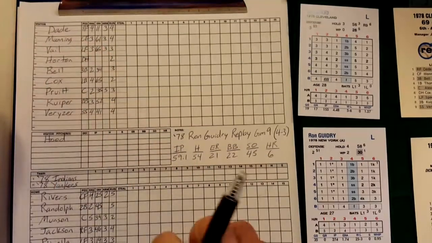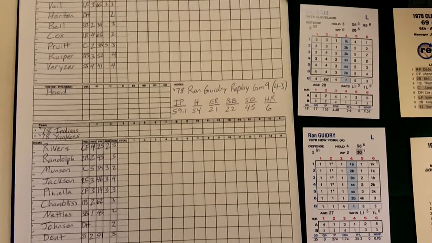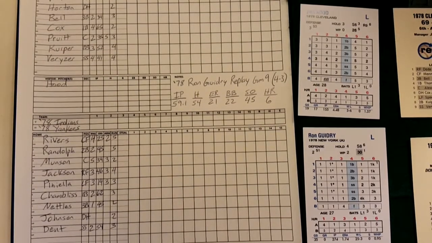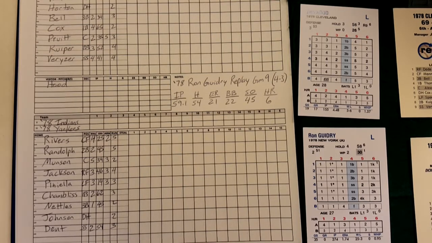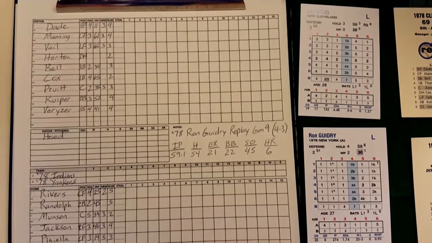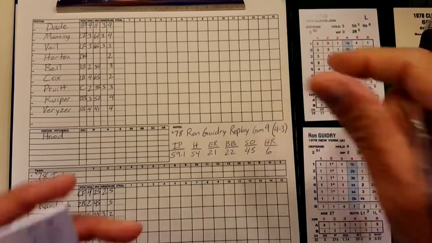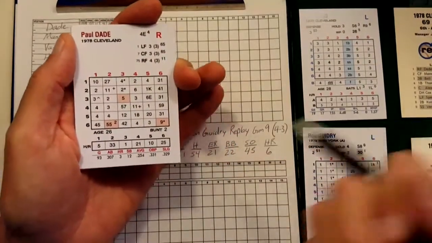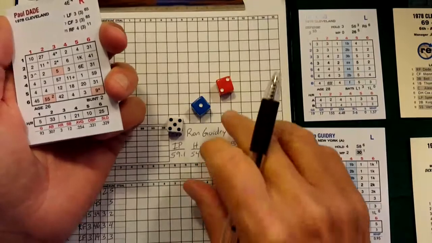So let's get going. Yankees lineup. There it is. Rivers, Randolph, Munson, Jackson, Piniella, Chambliss, Nettles. Cliff Johnson's DHing, and Bucky Dent at short. So again, the two lefties on the mound going at it.